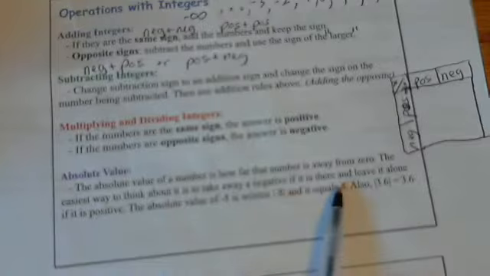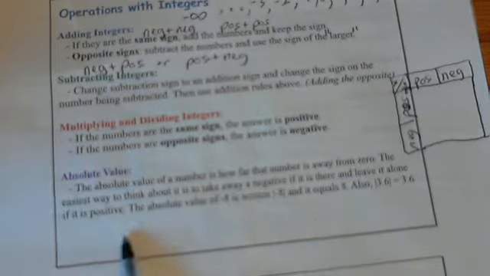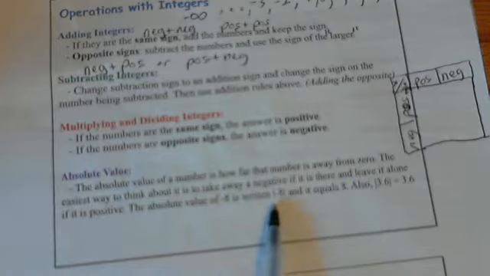Okay, next we're going to talk about absolute value. The absolute value of a number is how far it is from 0. The easiest way to think about it is to take away a negative if it's there and leave it alone if it's positive. The absolute value of -8 is written with these bars around the -8, and it equals 8.